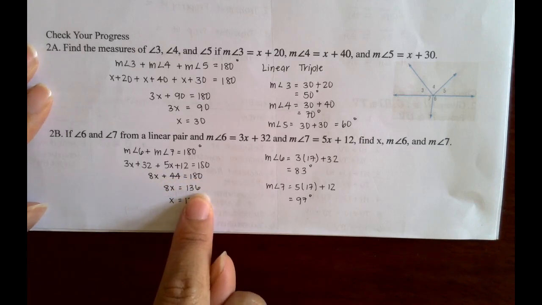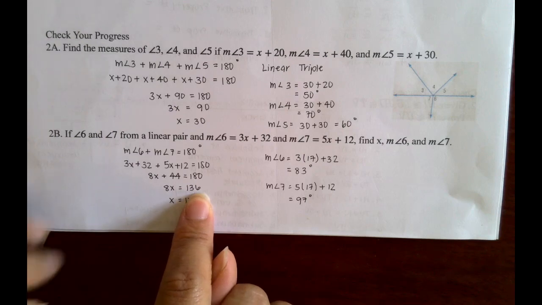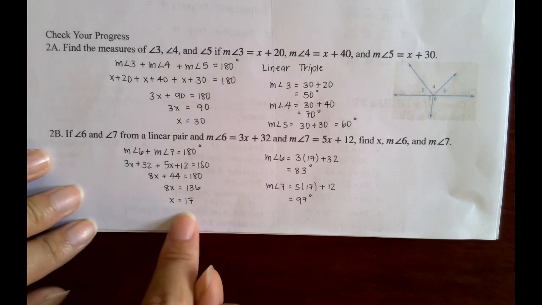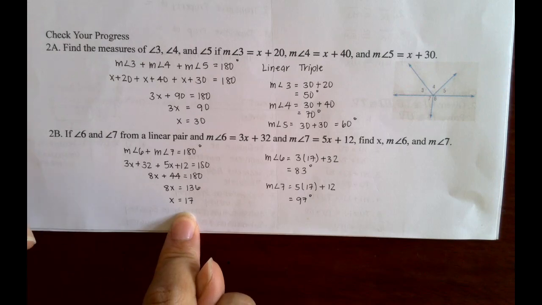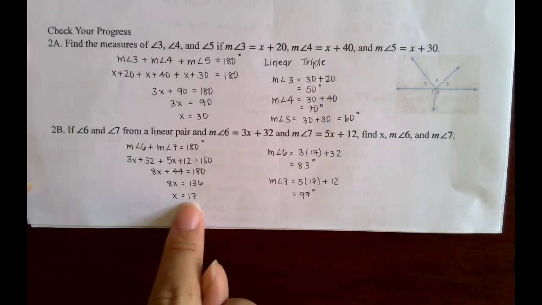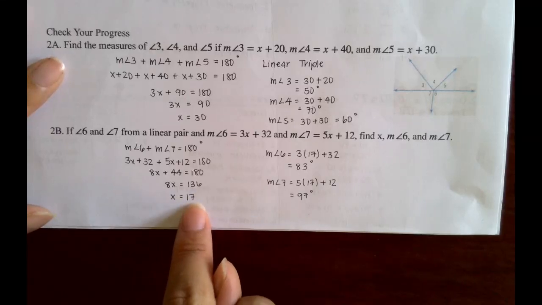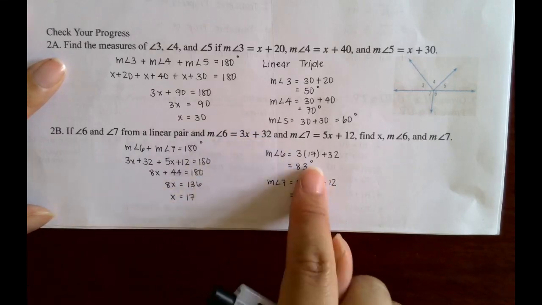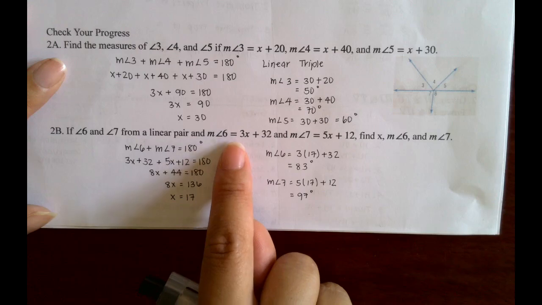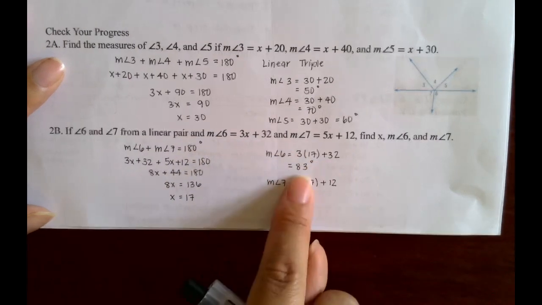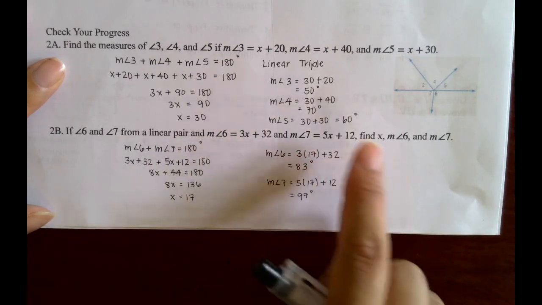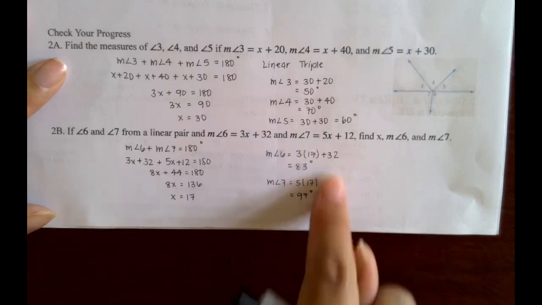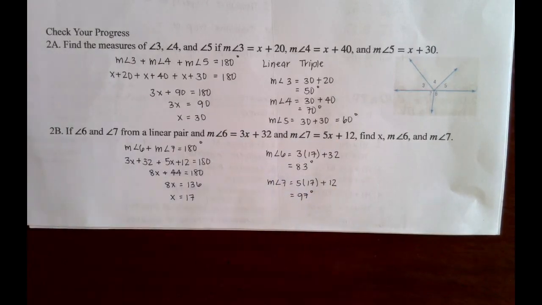I got 8x equals 136 due to the subtraction property of equality. And then divided 8 on both sides, x equals 17 due to the division property of equality. Now that I know that x is 17, I can substitute it in for x. So for angle 6, it'll be 3 times 17 plus 32, which is 83. And then for angle 7, it's 5 times 17 plus 12, which is 97.